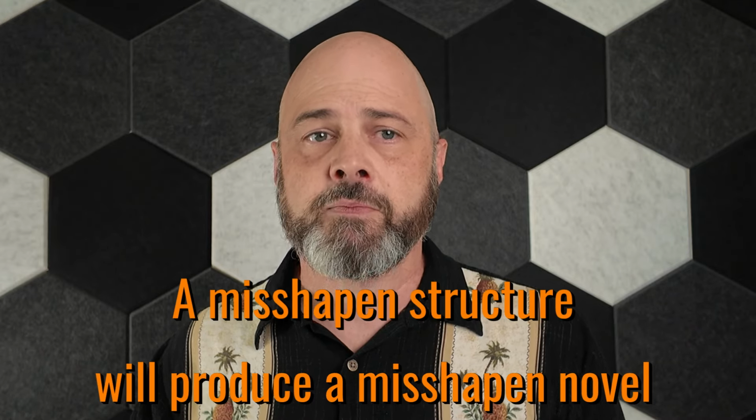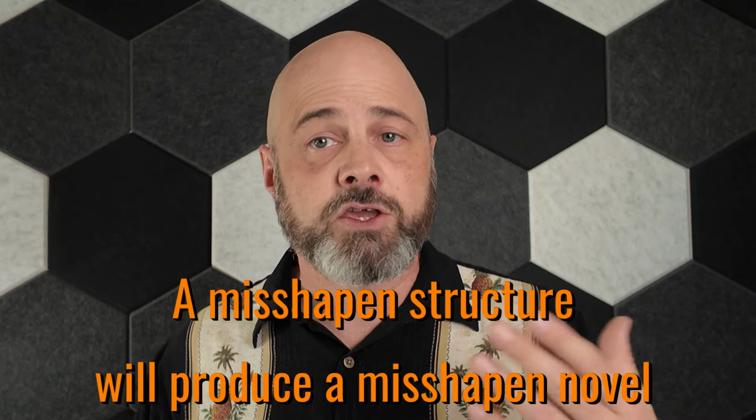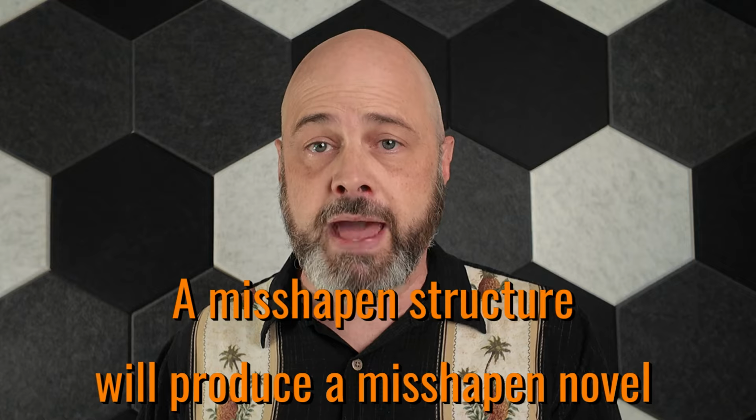This is your skeleton. It's a framework that determines the shape and the ultimate potential of your novel's final form. If your skeleton only has one leg, your finished novel is only going to have one leg. If your skeleton has a hunched back, your finished novel is going to have a hunched back. So make sure it's what you want before you move on to that first draft.